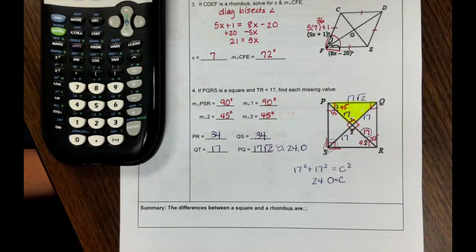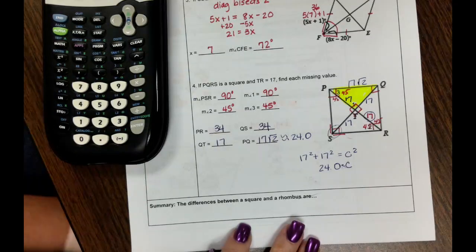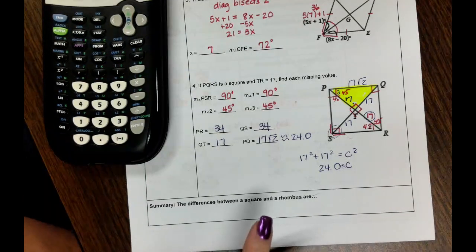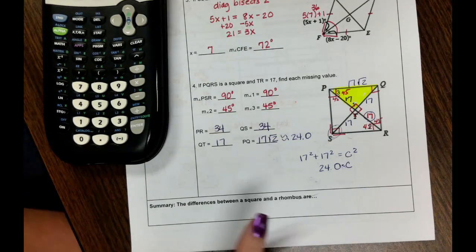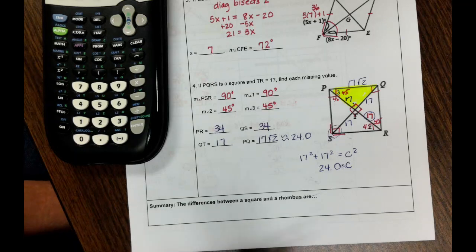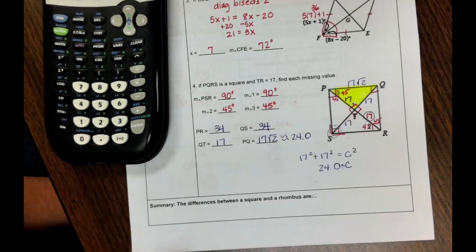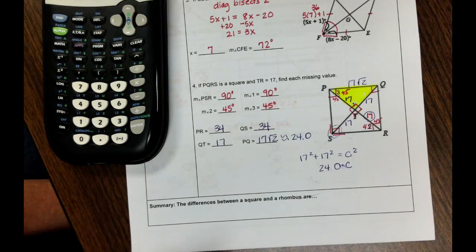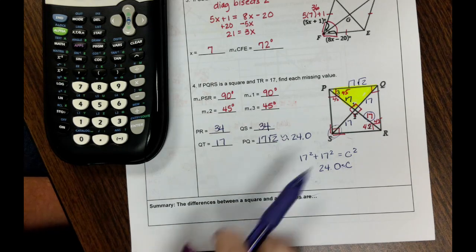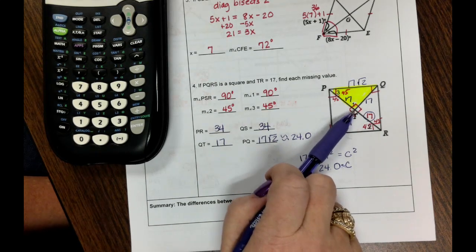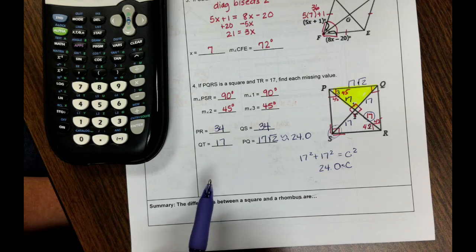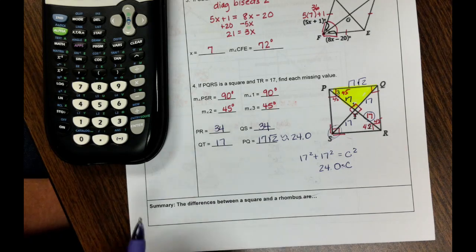Okay, so the differences between a square and a rhombus. The difference between a square and a rhombus is that a rhombus does not have the right angles in the corners at the vertices that the square does. Everything else is the same, but a rhombus has the congruent sides that a square has, but it does not have the right angles at the vertices. It just has that the diagonals are perpendicular, but not that the sides are perpendicular. So that's the difference between them.